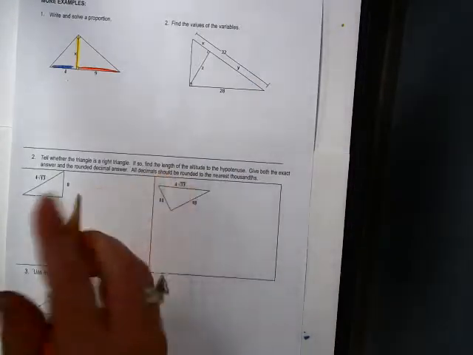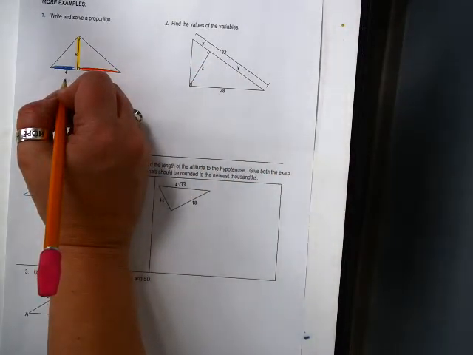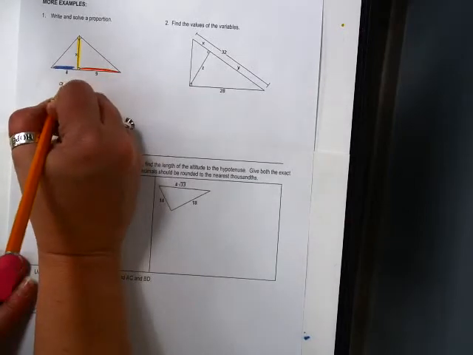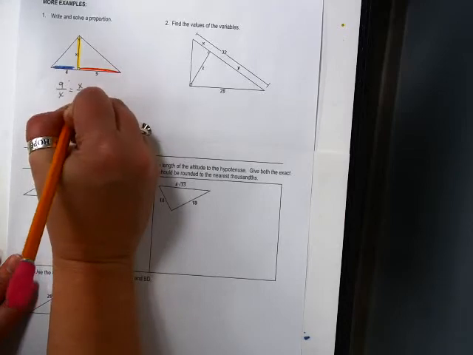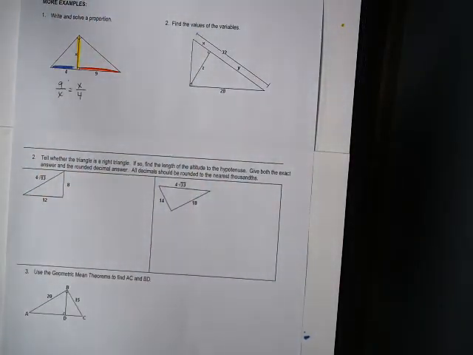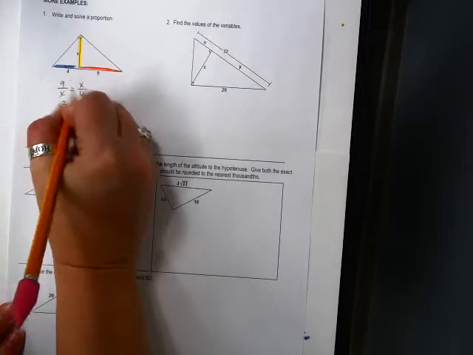Okay, so here I'm going to put 9 over x equals x over 4. All right, then I cross multiply. When I cross multiply, what do I get? Good. And some people try to say that that's 2x because they add the x's. It's not 2x. It's x to the second power. So put x squared equals 36.